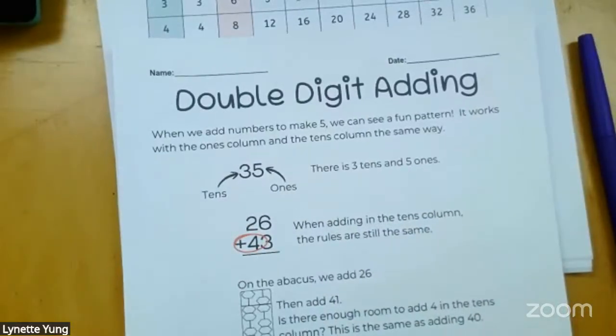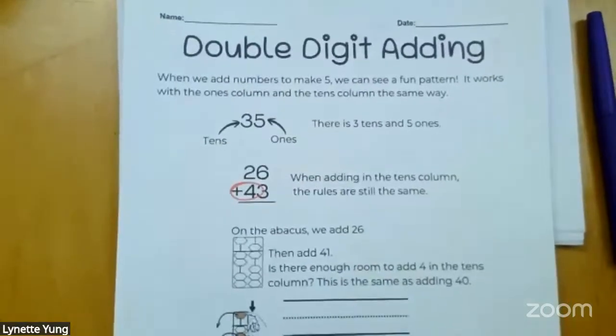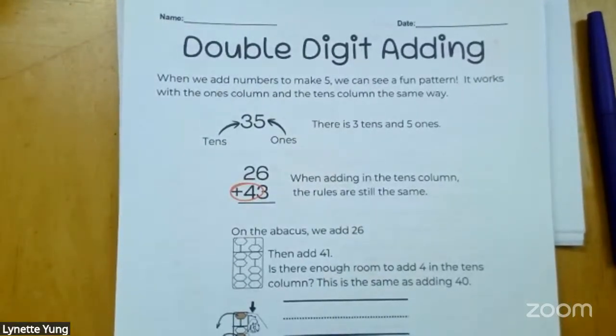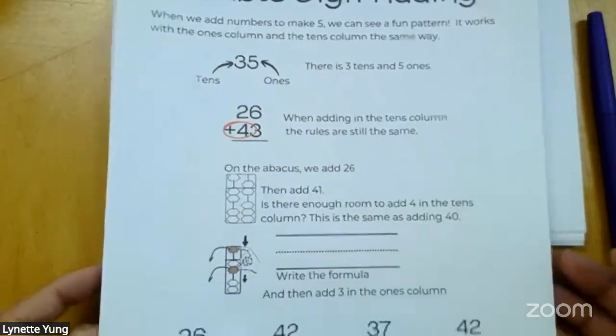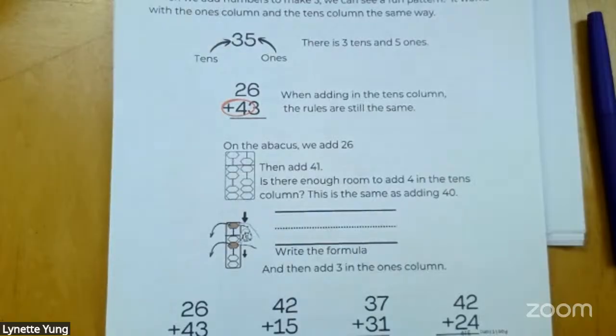Okay, so when you explained in there, you said, okay, when we add numbers to make five, we can see the fun pattern. It works with the ones column and the tens column the same way. So it was those two pages. And like I said, my hiccup was making Abram do too much.